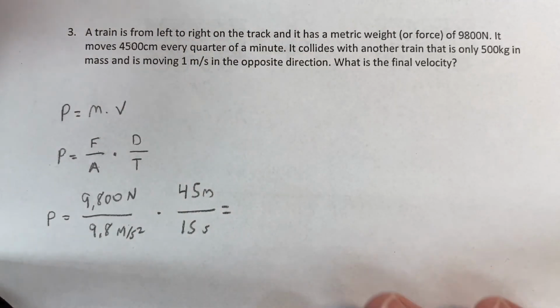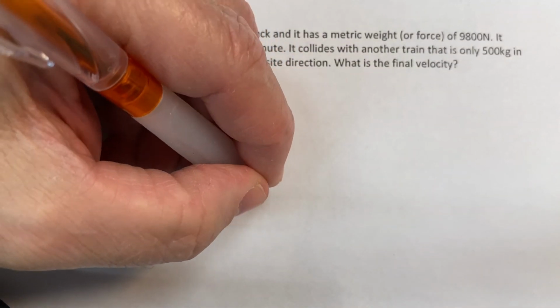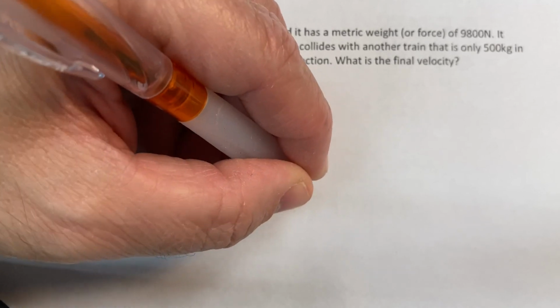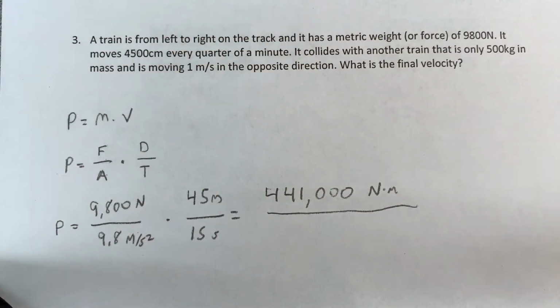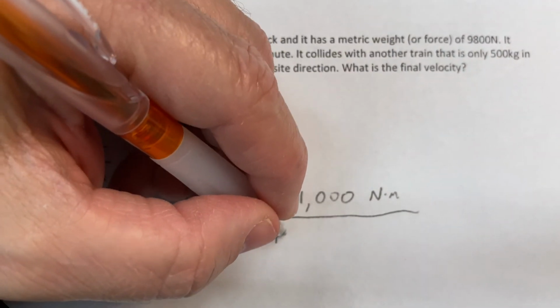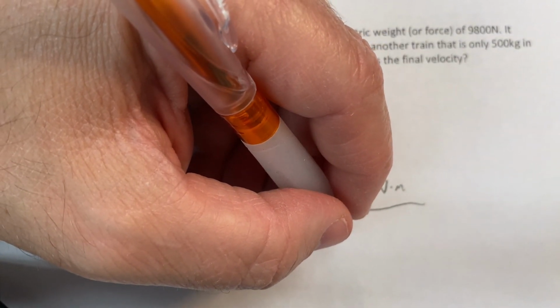And if we multiply that out, you would get 9,800 times 45, which will give you 441,000 newton meters over 9.8 times 15, which would give you 147 meters per second.